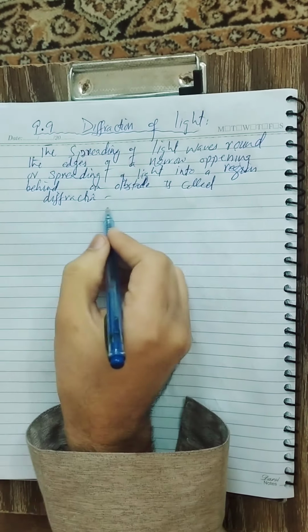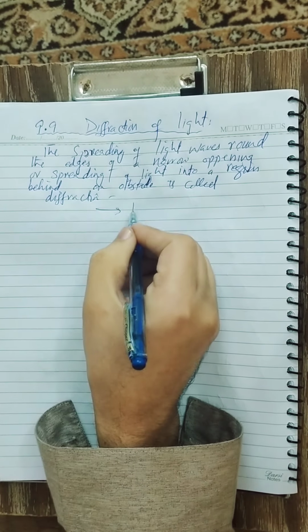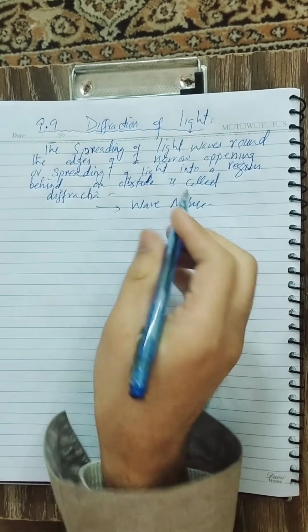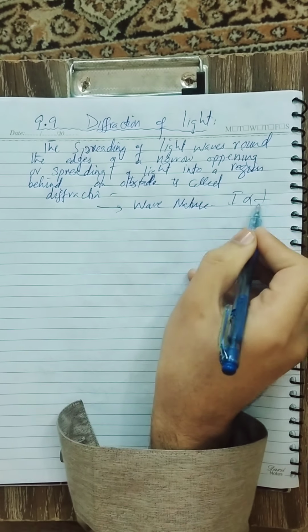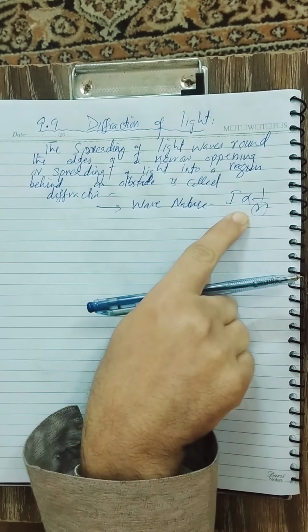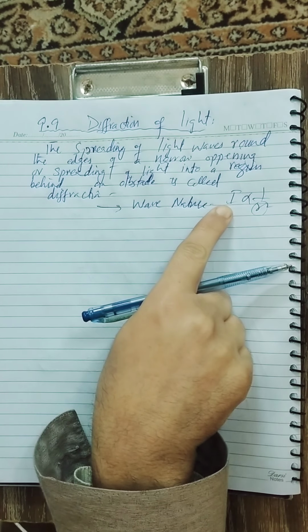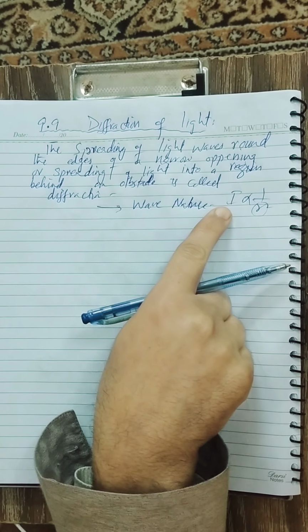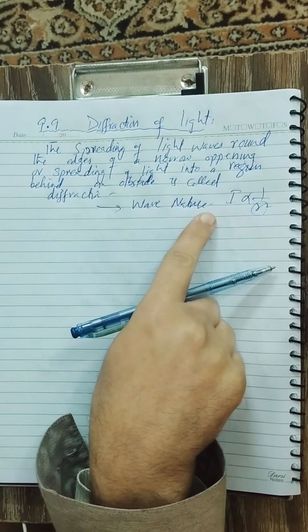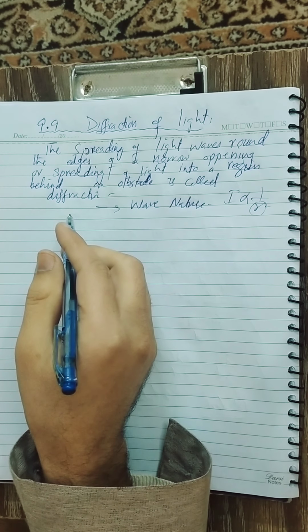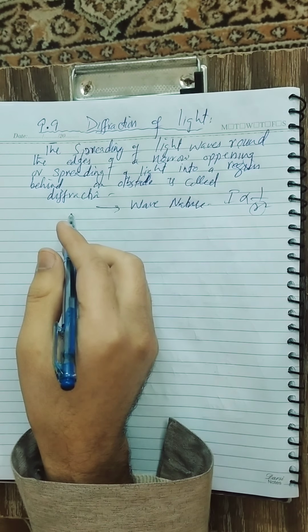So remember, diffraction of light is a wave property, so it supports the wave nature of light and it follows the inverse square law. What does it mean? It means as the distance traveled by the light increases, the intensity will decrease by square times. So the decrease in intensity will be by square times.